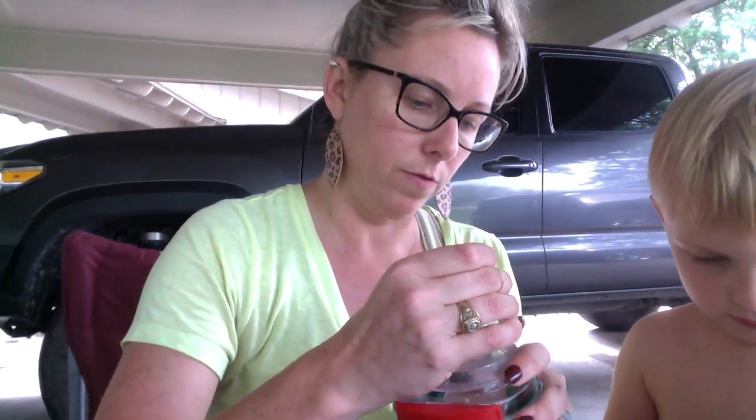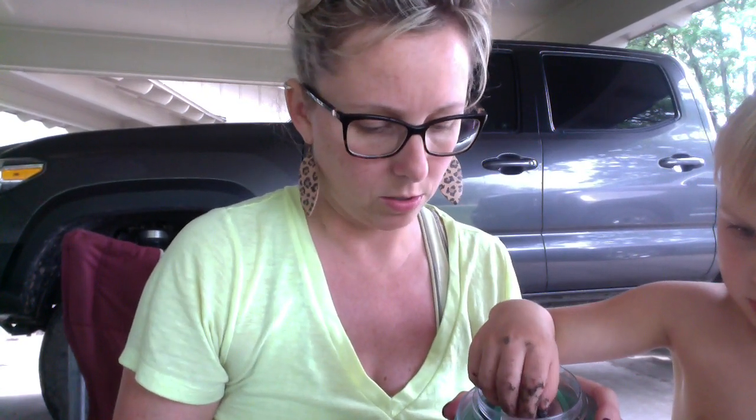This is our fabulous little bug catcher thingy that we got on Amazon, or we got at Sam's when we had our order picked up, and unfortunately he is no longer alive. He was having a hard time to begin with, but Jordan found a June bug and put it in here. Poor little guy. But no, he's alive.